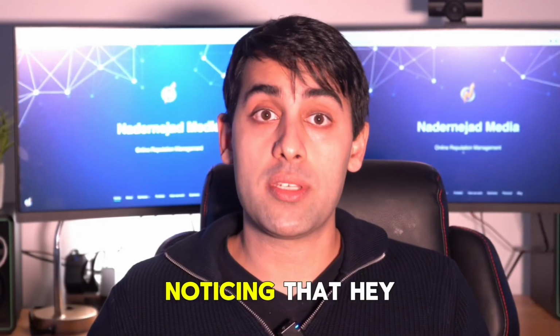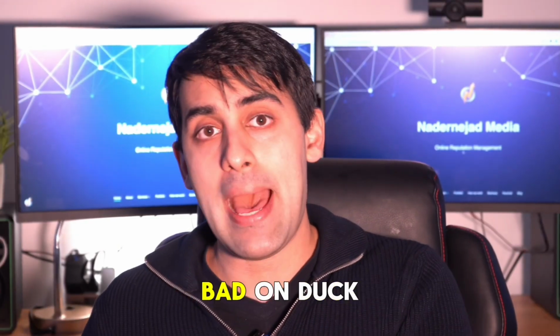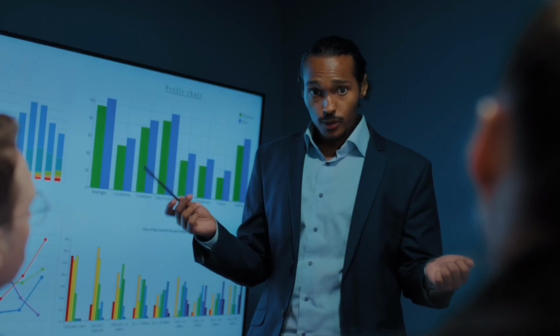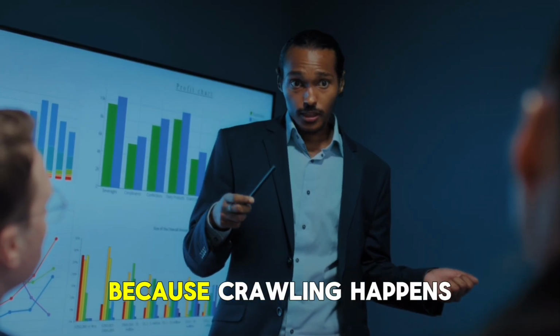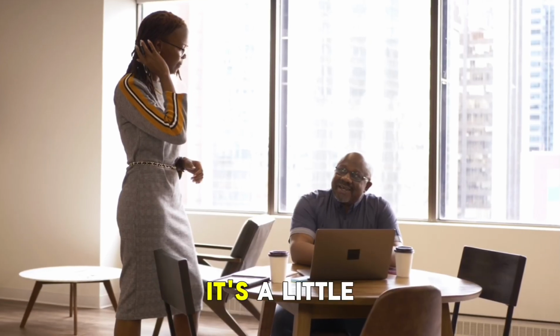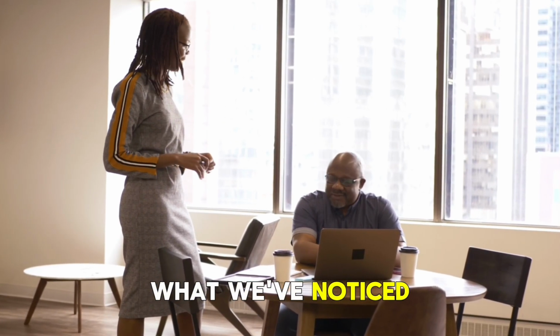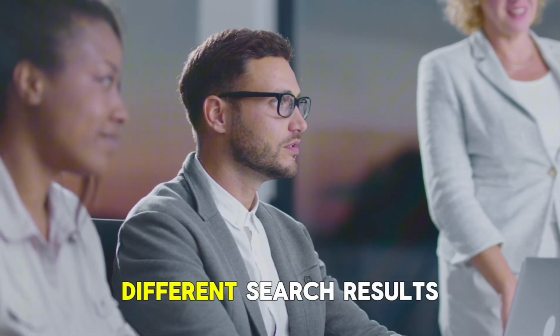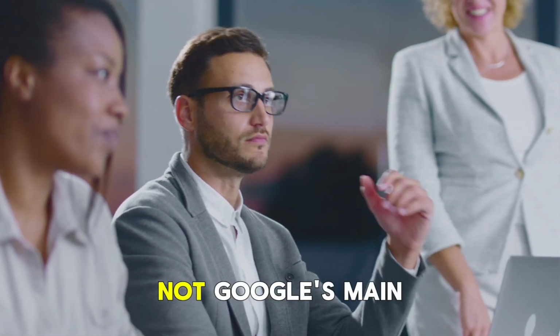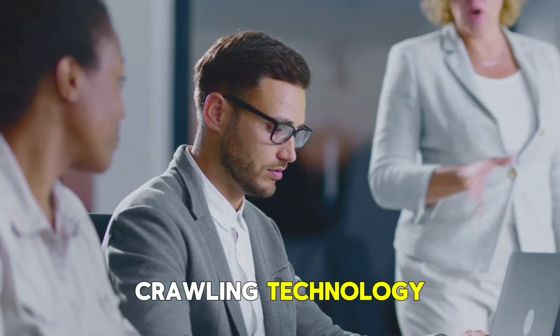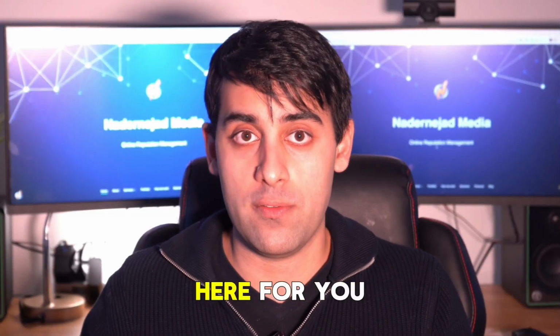But if you're noticing that it's only looking bad on DuckDuckGo, chances are it's because crawling happens differently there. A, it's a little bit slower. That's what we've noticed. B, they're pulling from different search results, not Google's main crawling technology. And I'm going to explain the differences here for you.